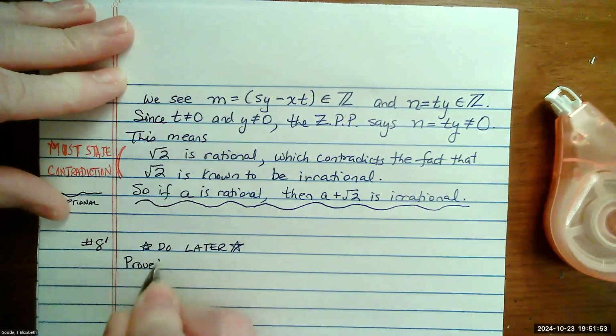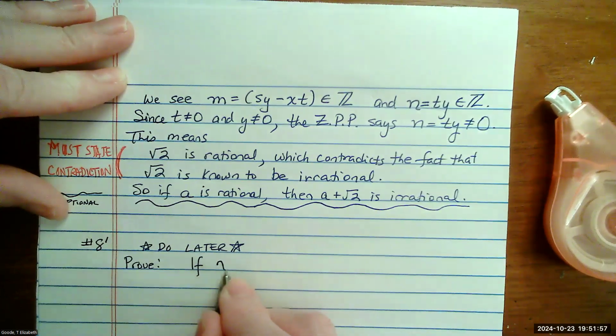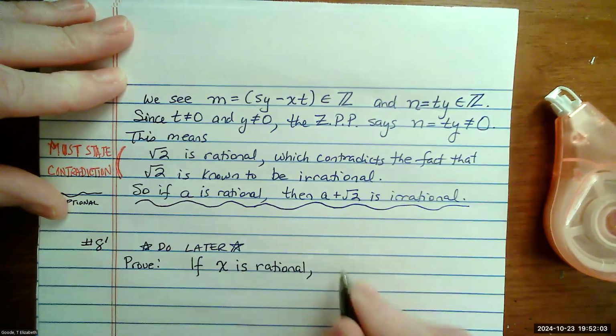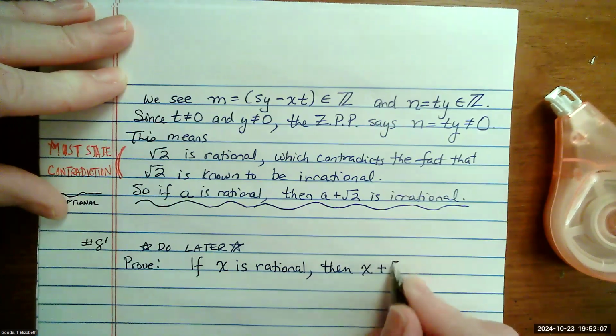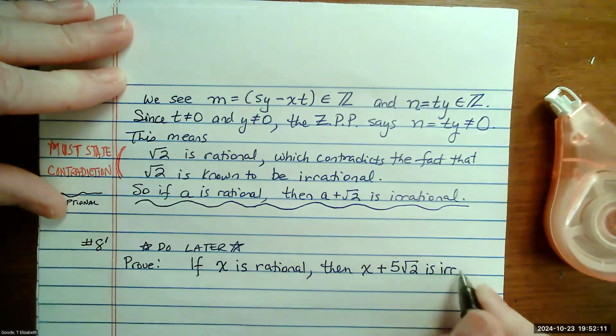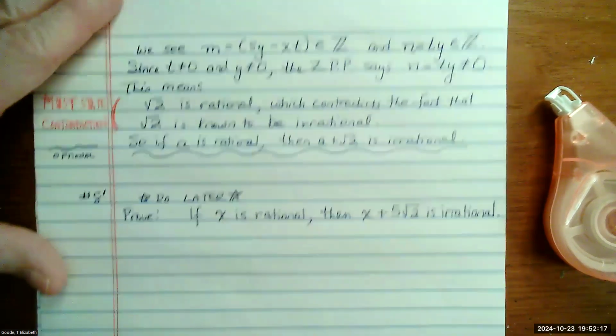Prove. I'm going to change things around a little bit. If X is rational, then X plus 5 square root of 2 is irrational. So it's just going to require one more step of algebra, but it's kind of like eating your vegetables.